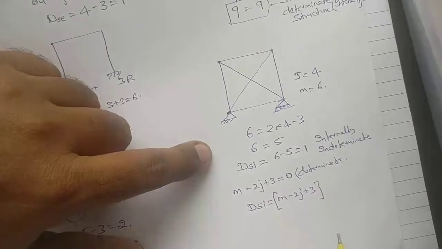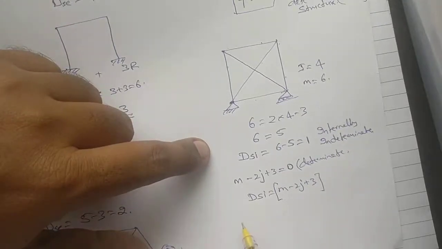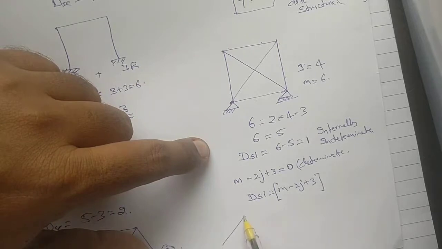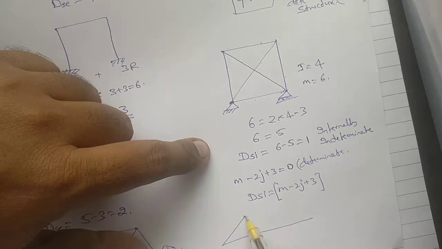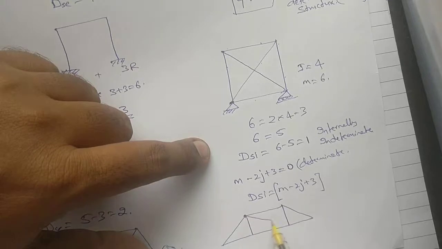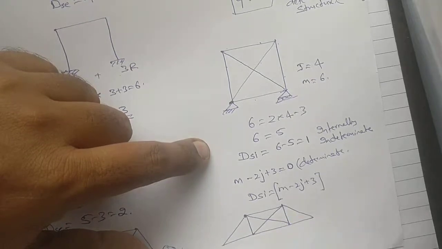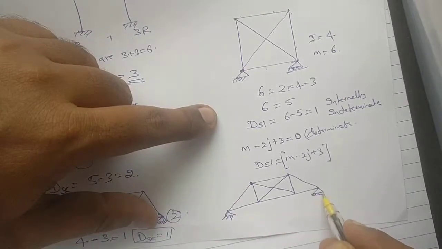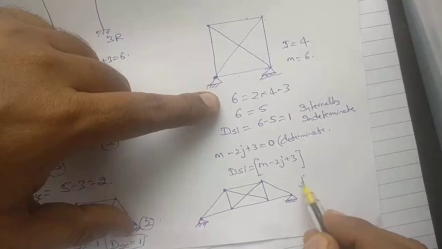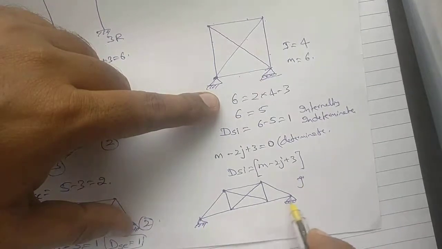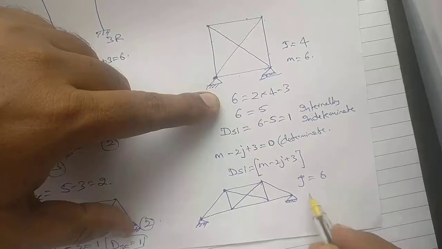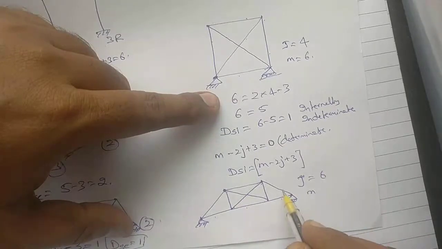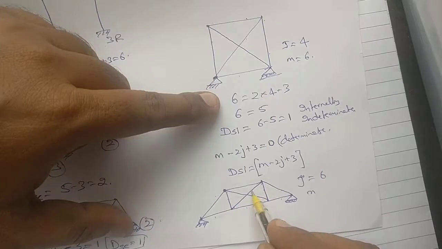One more structure we will take. Hinge support, roller support. Now here joints 1, 2, 3, 4, 5, 6, and the members 1, 2, 3, 4, 5, 6, 7, 8, 9, 10.